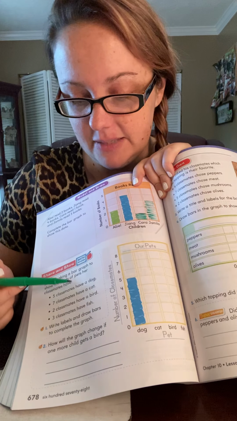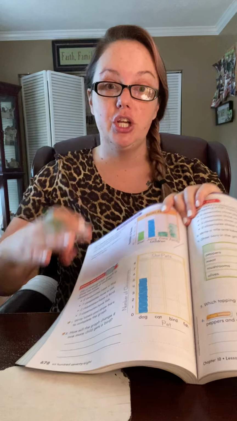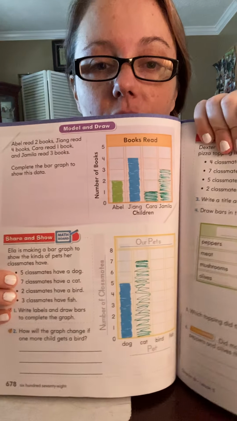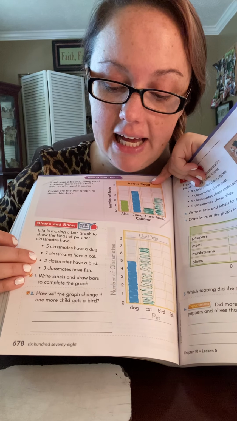It says 5 classmates have a dog. 7 classmates have a cat. So we're going to go to cat at the bottom, and we're going to color up to 7. 7 classmates have a cat. Okay, and I just did it real quick like. Now, the next one, it says 2 classmates have a bird. So I'm going to go to the bird, and I'm going to color up 2 blocks to the number 2. Looks like my marker's trying to go out too.